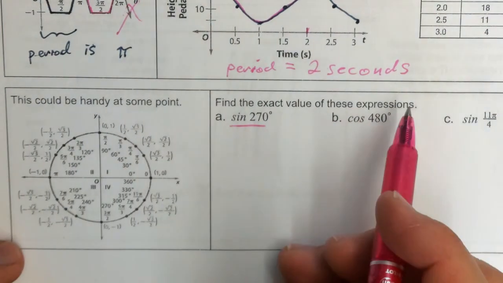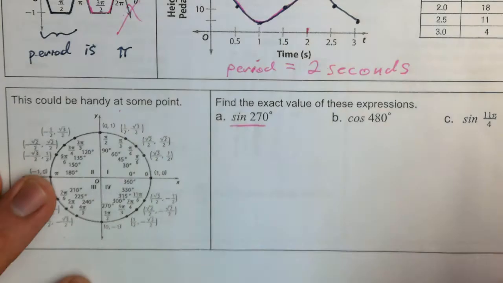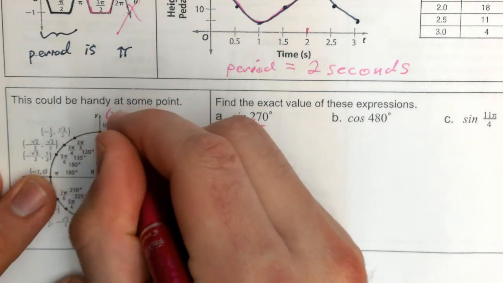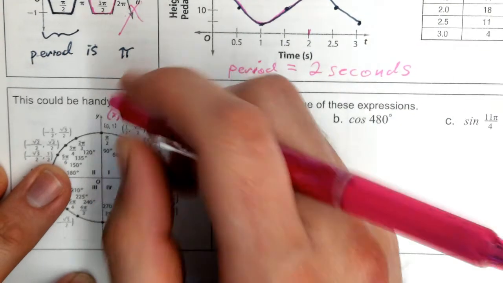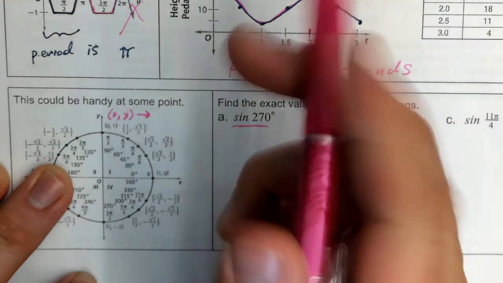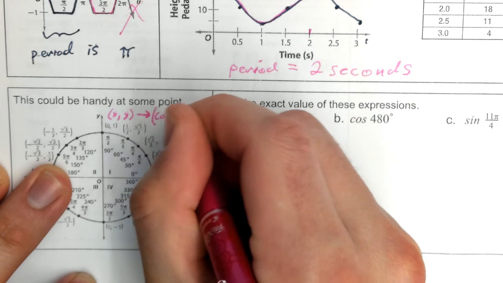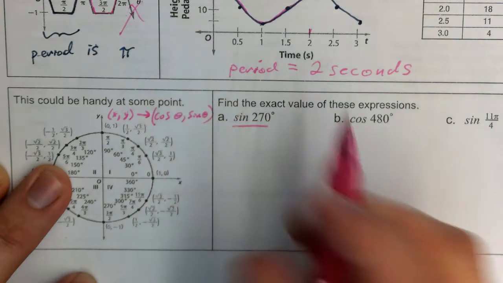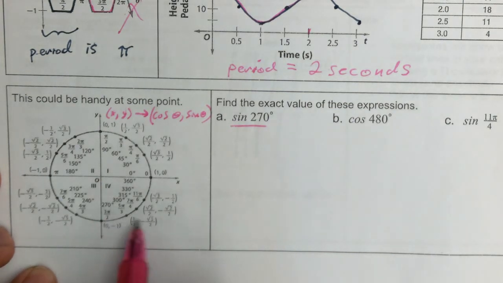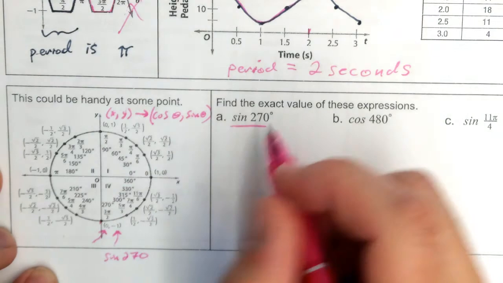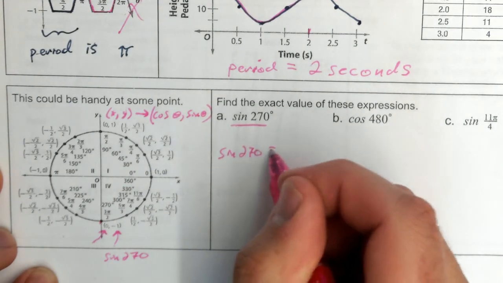If you want to know the sine of 270, remember that x comma y in the unit circle is the same as cosine of theta, comma sine of theta. Sorry, cosine, sine. So you go to 270 on the chart, and here is your cosine value, that's 0, and sine is -1, that's sine right there. So sine of 270 is equal to -1.